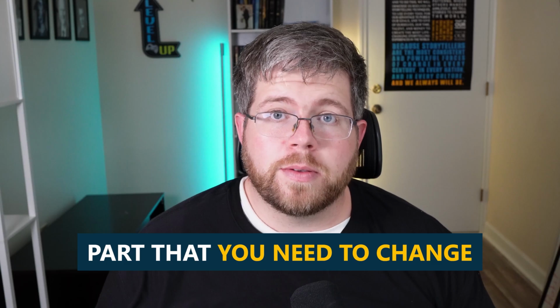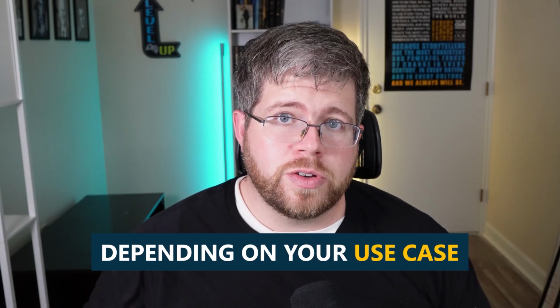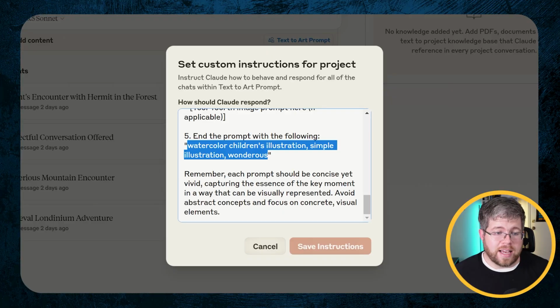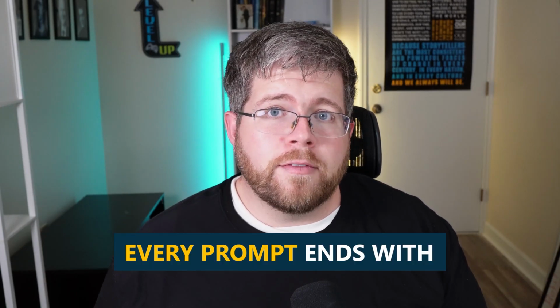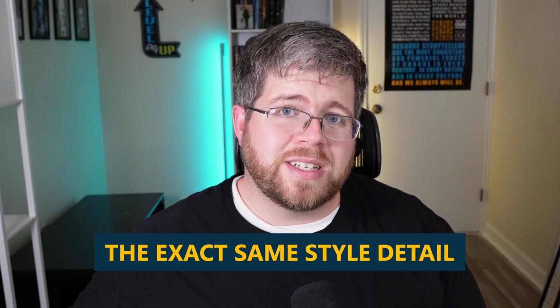So this is the only bit of the prompt that you're going to need to change depending on your use case. And there are a lot of use cases for this prompt. I'm kind of excited about it for that reason. In this case, I've got watercolor, children's illustration, simple illustration, and wondrous, because I want to use this in a case where, say, I create a children's book or a storybook version of my book. It's an idea I'm exploring right now. And if I did that, I would want some illustrations inside of the text. So I want to make sure that every prompt ends with the exact same style details so that they all stay more or less consistent with each other.